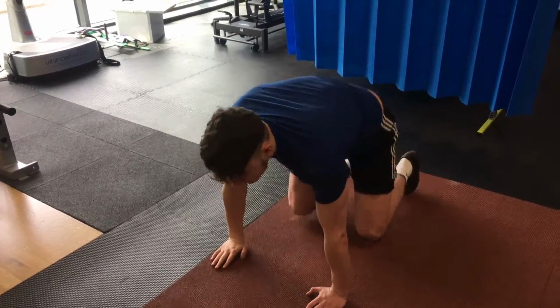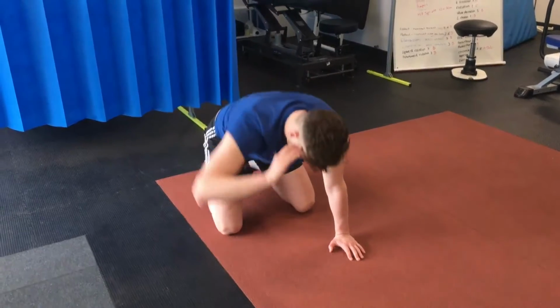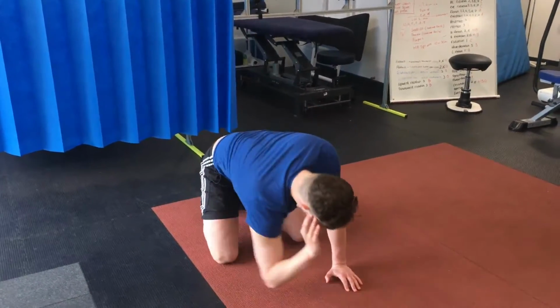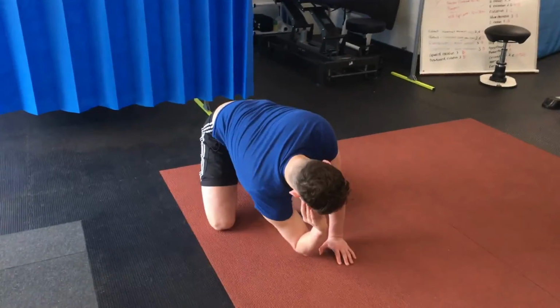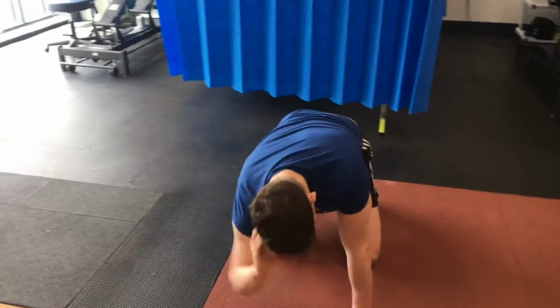As well as working on thoracic mobility, it is also working on posture of the scapula. The arm is flexed and by the head, meaning that the scapula is protracted. This is important for the patient to work on posture alignment as well as thoracic mobility.